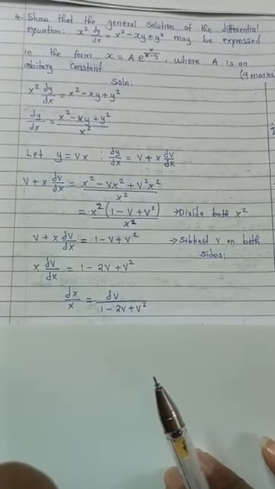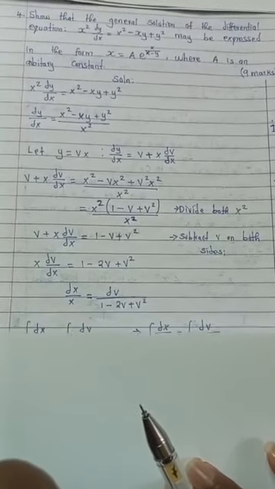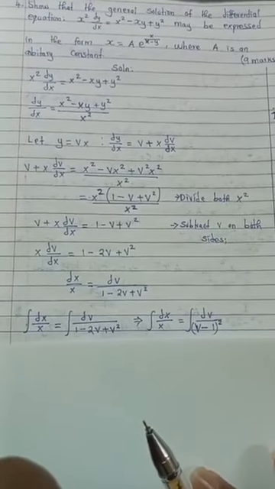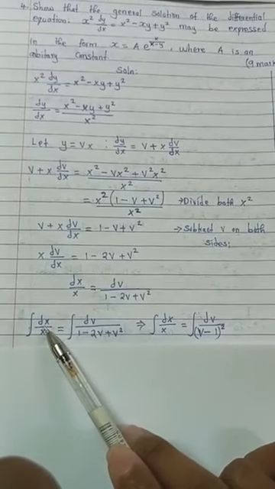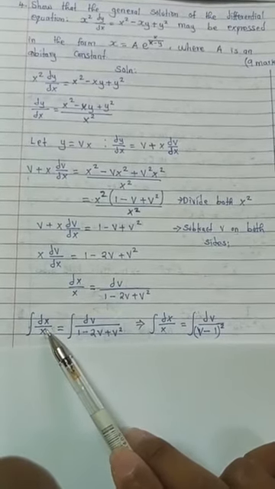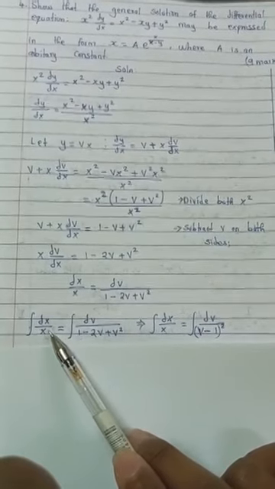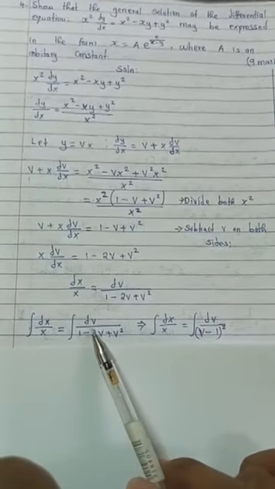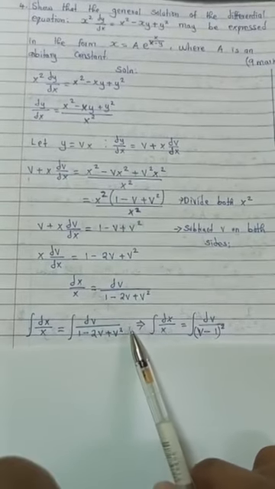So that means we can now integrate both sides: the integral of dx over x equals the integral of dv over 1 minus 2v plus v squared.